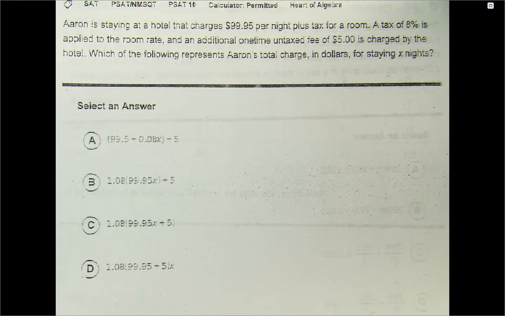Now, this situation is just you're staying in a hotel, or Aaron is staying in a hotel that charges $99.95 a night. And we're trying to figure out how we are going to calculate the bill after an X number of days. So we're not in Michigan because Michigan has a 6% sales tax.